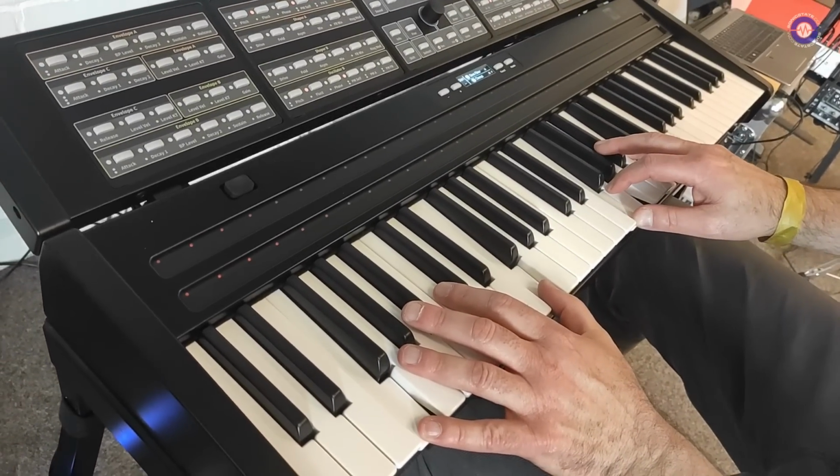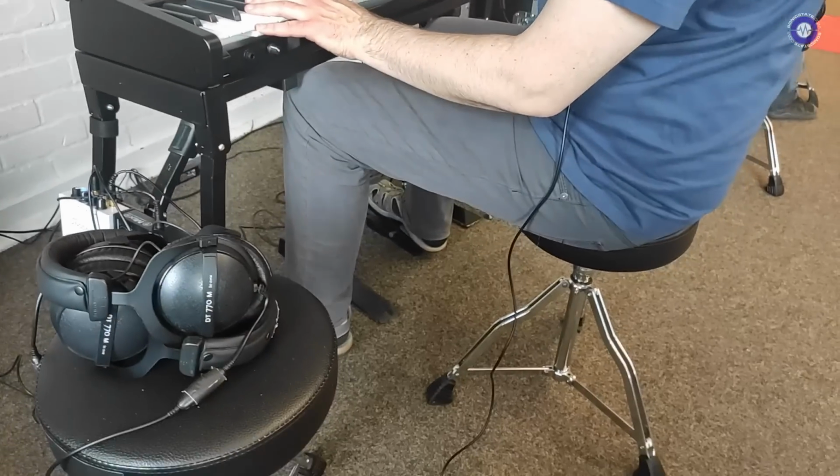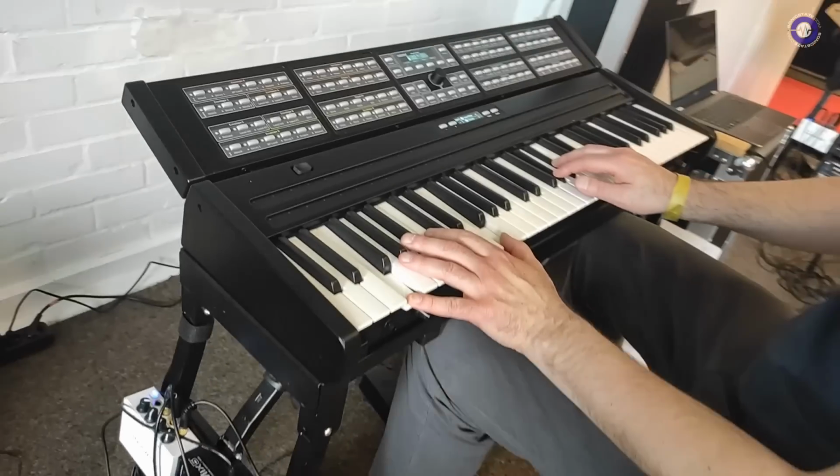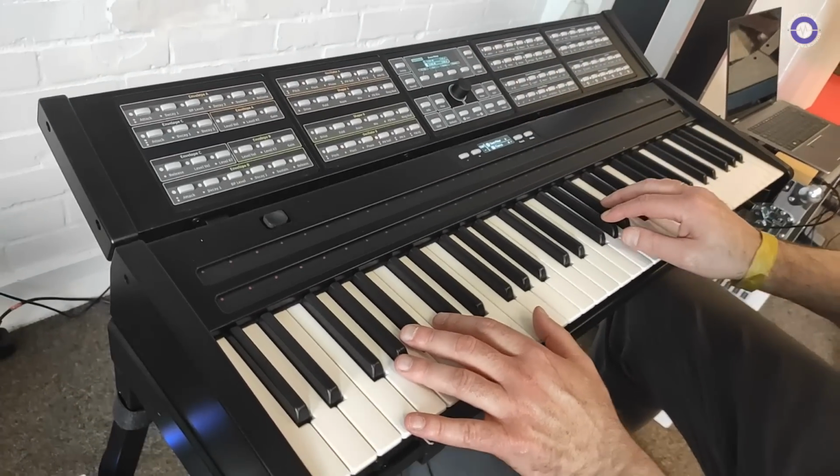And here I have the modulation in the two pedals down here. And now I combine the two layers. I unmute the first one.